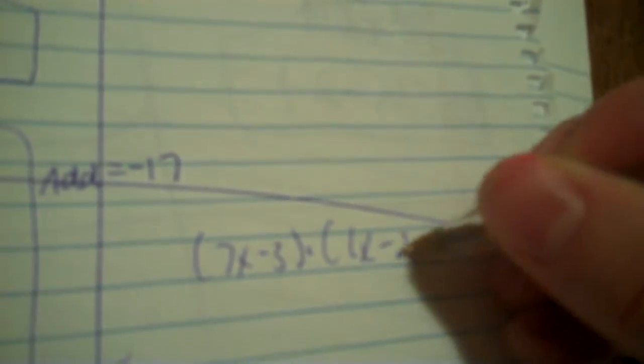Now your A, you don't get as lucky, it's a 7. So to deal with an A that isn't an implied 1, we're going to make 2 sets of parentheses, and we are going to put the 7 first. 7x minus 3, minus 14. So 7 and 3 would remain 7x minus 3. 7 and 14 are in the 7th row, and that would be 1x minus 2. So we have 7x minus 3 times 1x minus 2.